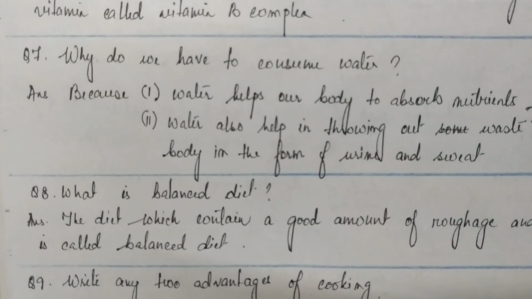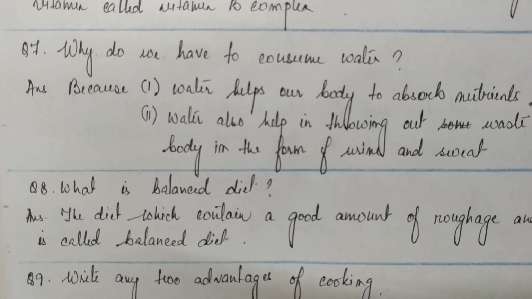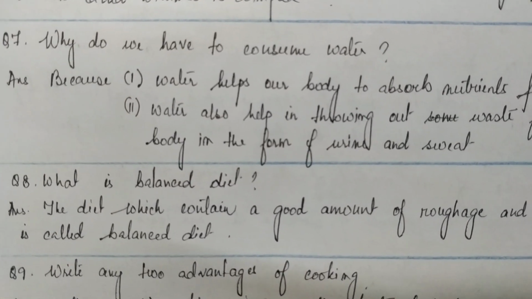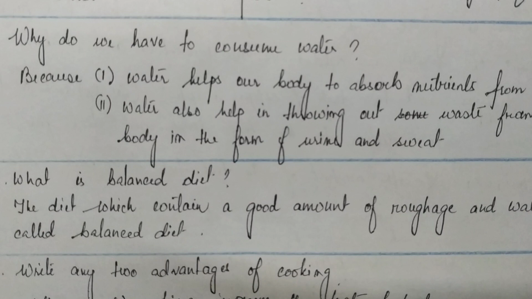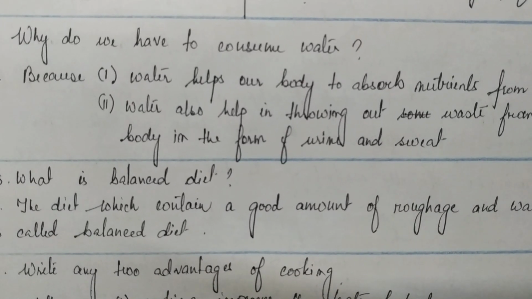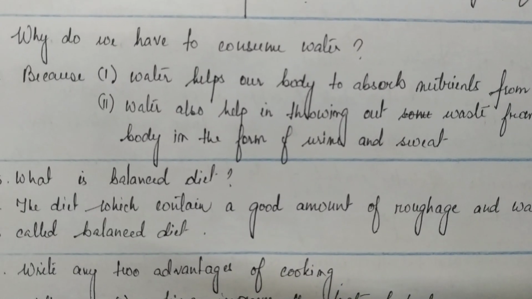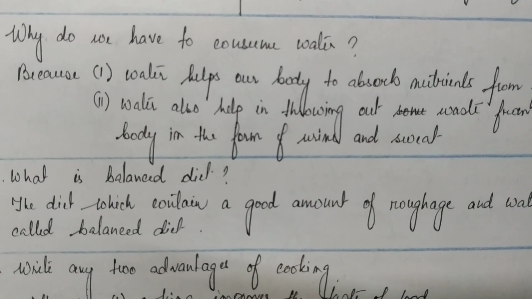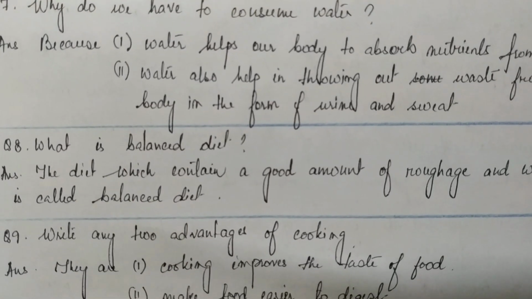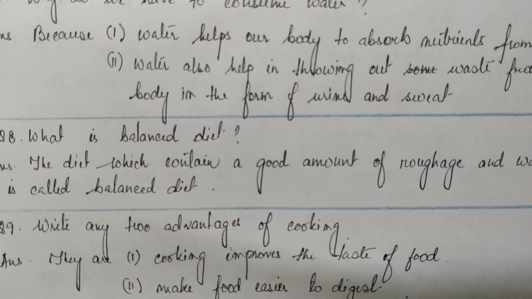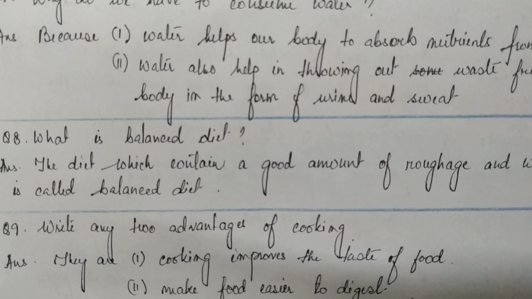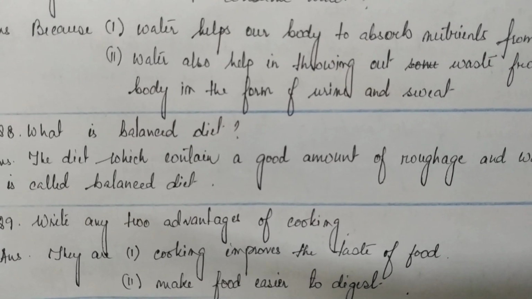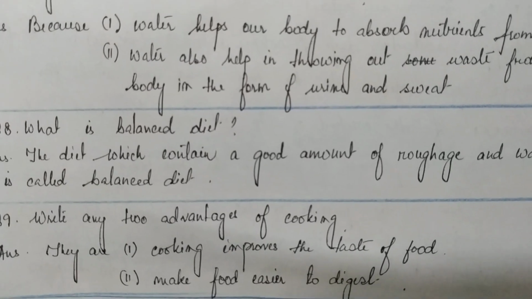What is a balanced diet? The diet which contains a good amount of roughage and water is called a balanced diet. Write any two advantages of cooking. Cooking improves the taste of food and makes food easier to digest.